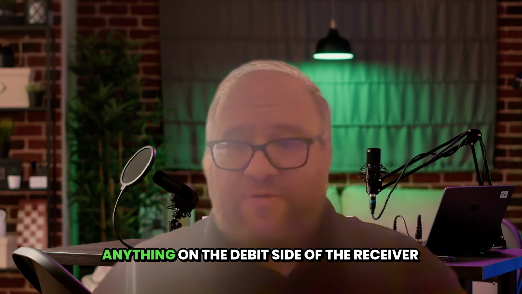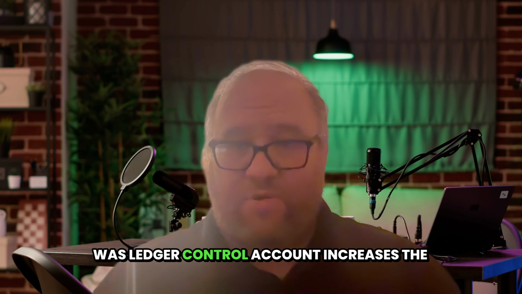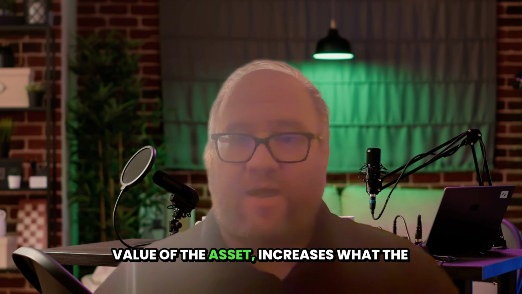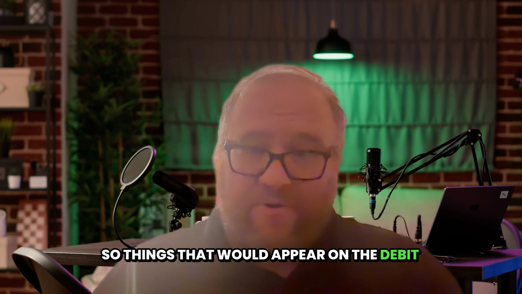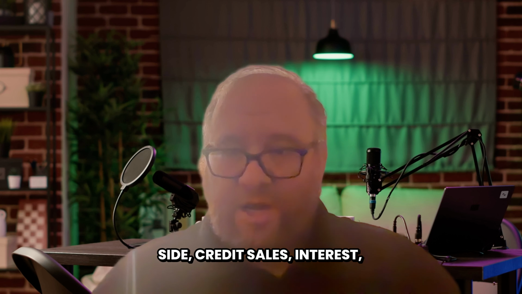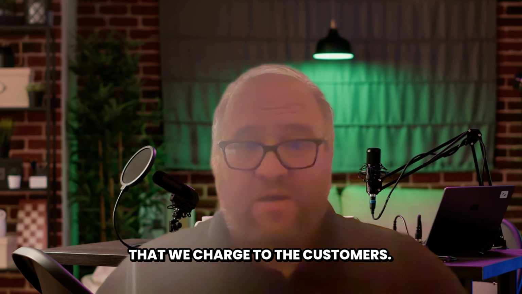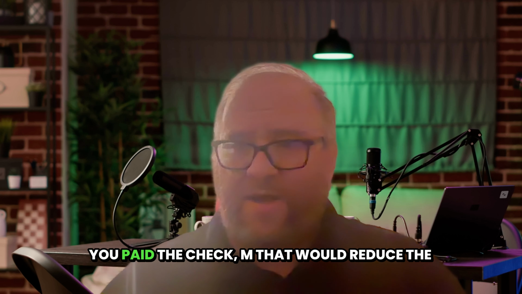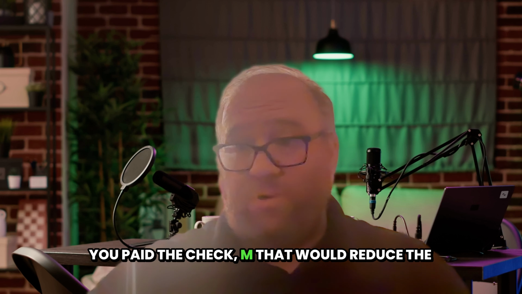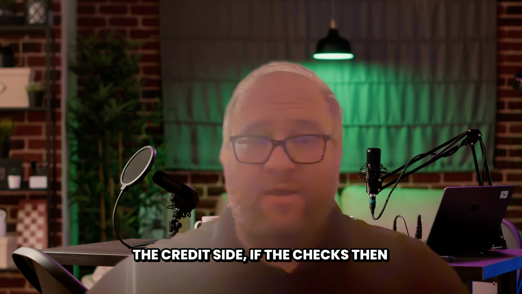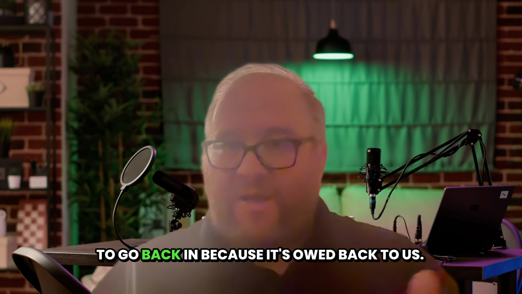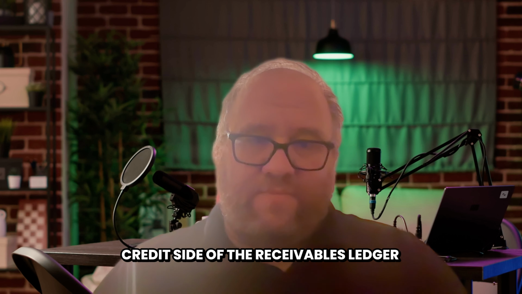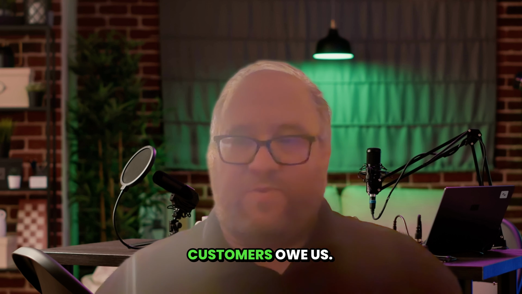So anything on the debit side of the Receivables Ledger Control Account increases the value of the asset, increases what the customers owe to our business. So things that would appear on the debit side: credit sales, interest that we charge to the customers, any dishonoured checks, because obviously if the customer paid the check, that would reduce the value, wouldn't it? If the check's then returned by the bank dishonoured, that needs to go back in because it's owed back to us.